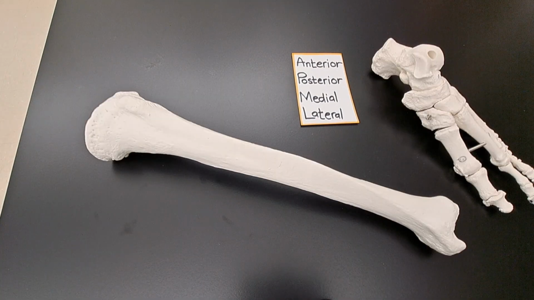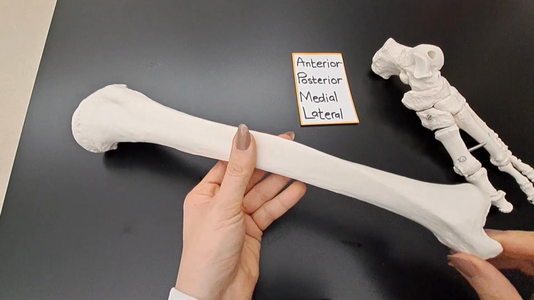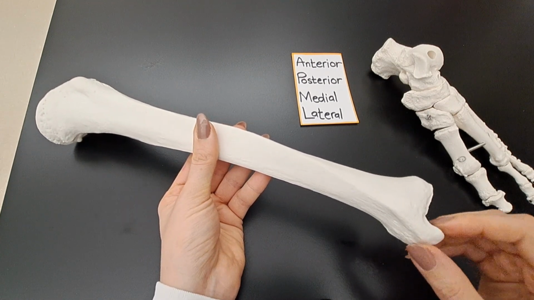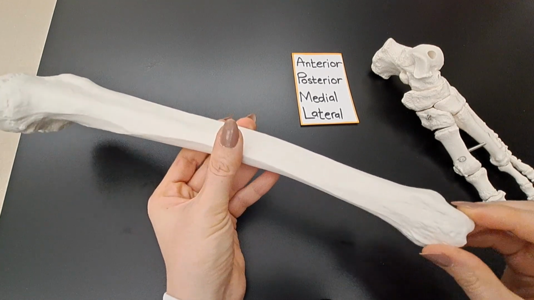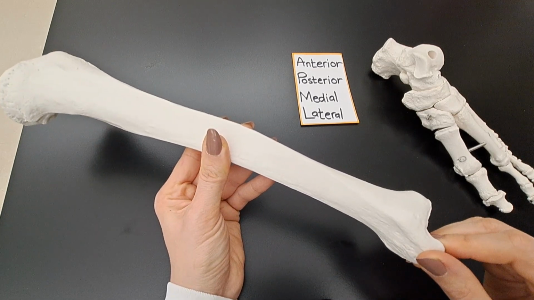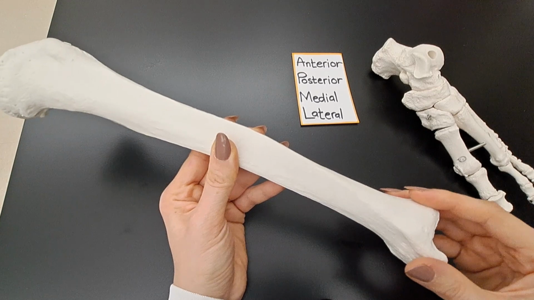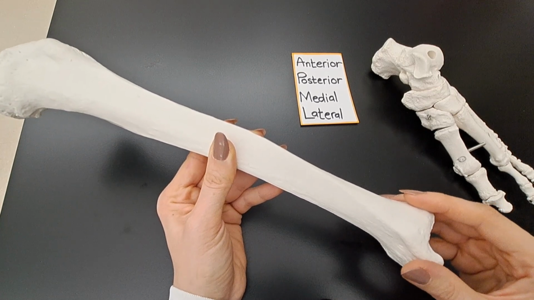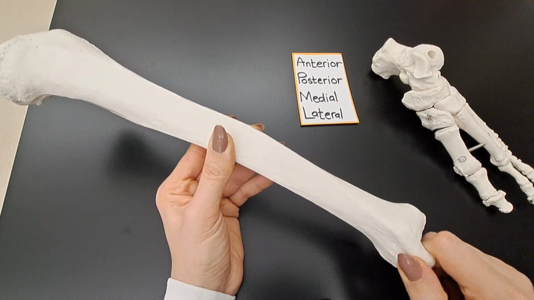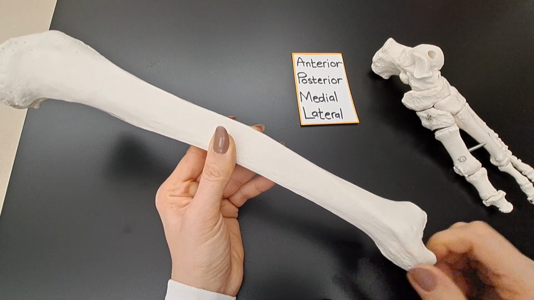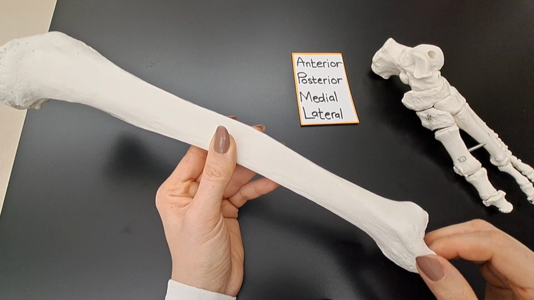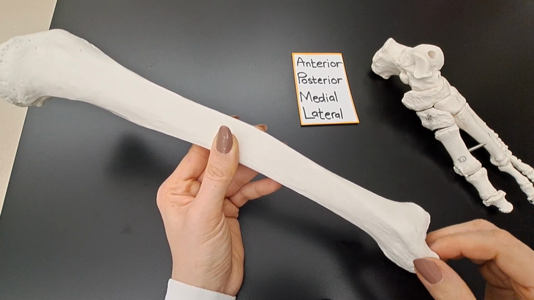Let's start with the first structure on the distal part. This structure right here is the medial malleolus. So this is the unique structure that will help you identify the medial aspect of the bone. Remember, the tibia is the medial bone in the leg. The tibia has the medial malleolus, whereas the fibula, which is the second bone in the leg, is the lateral bone. The fibula gives the lateral malleolus.